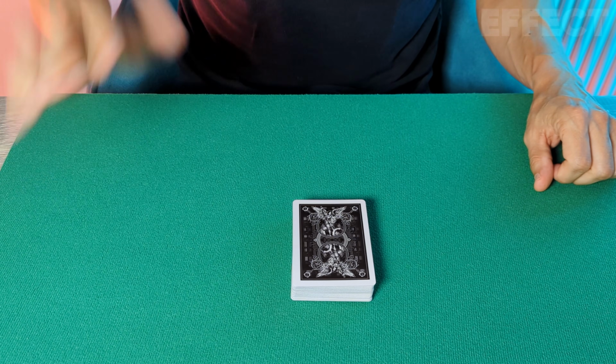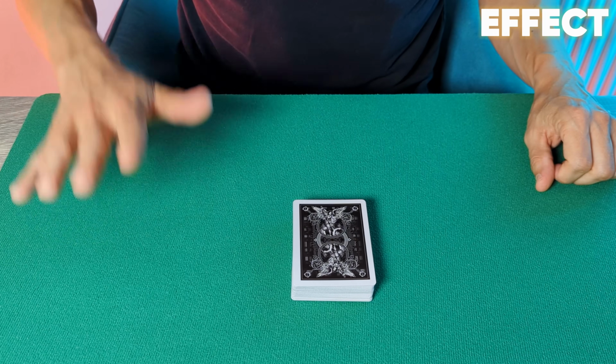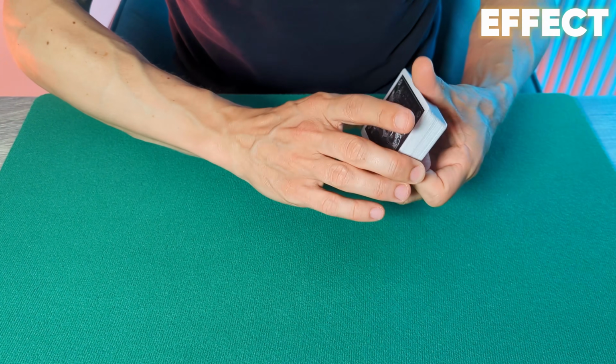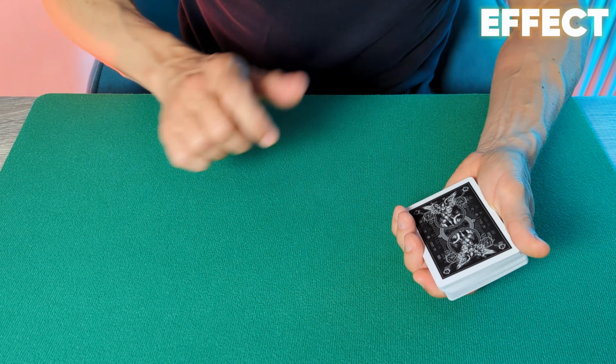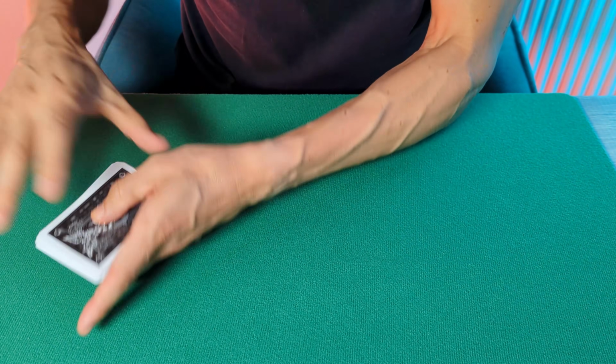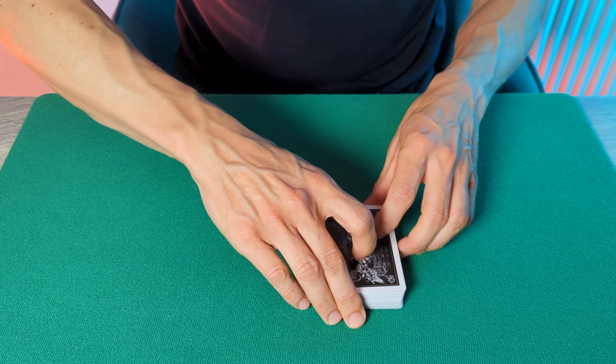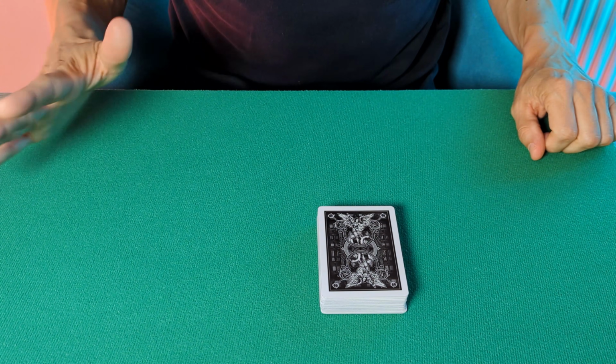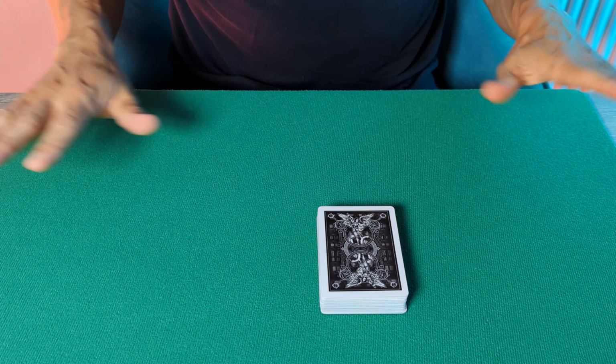Okay, so as ever, let's just kickstart by taking a look at the effect itself, a demonstration of how you can communicate with cards. And we're going to start with a shuffled deck. So just hand the cards to a spectator. They can shuffle those as much as they like. They really are mixed. You're now going to turn away so that you can't see anything that's going on.